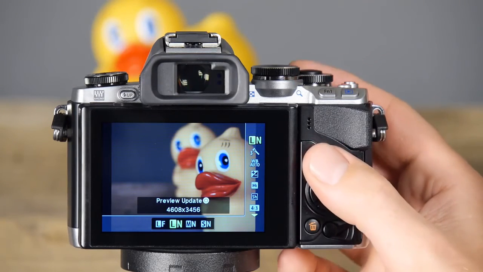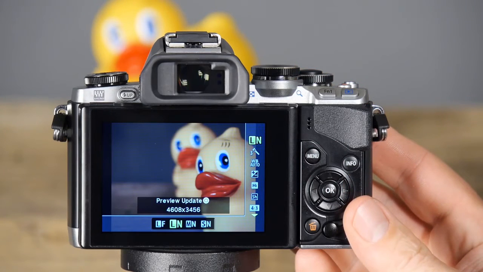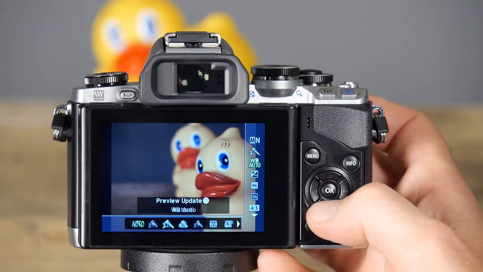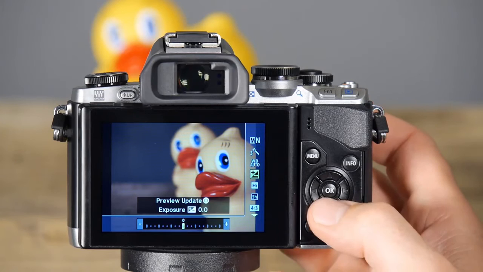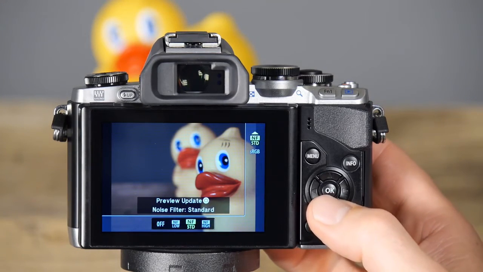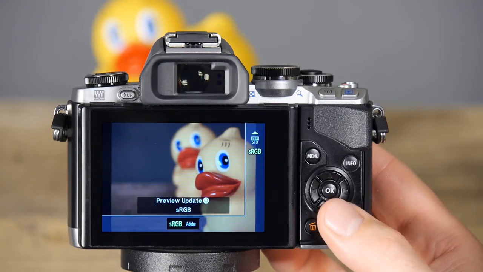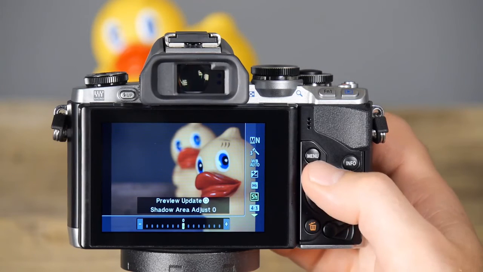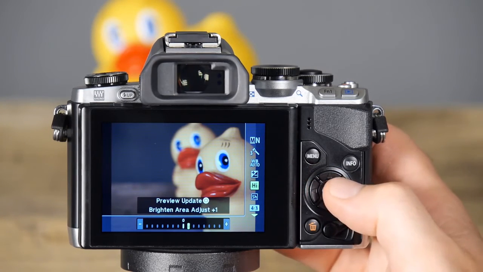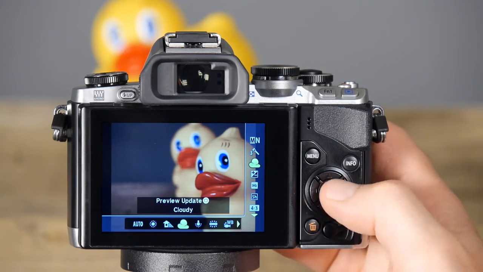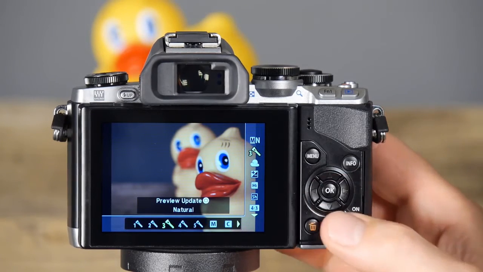Press the right arrow button to access the settings that you can make adjustments to. You can select the JPEG image quality, the picture mode, the white balance, the exposure compensation, the highlight control, the shadow control, the aspect ratio, the noise filter, and the color space. After you have made your selections, you can press the Movie button to preview your changes. From here, you can make adjustments to the settings, and press the Movie button again to preview the final image.